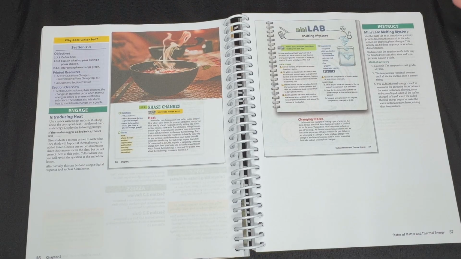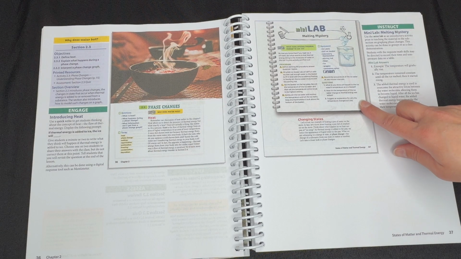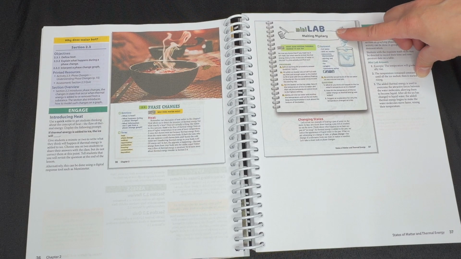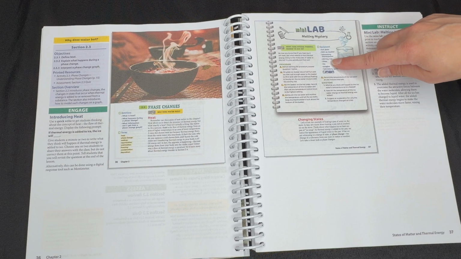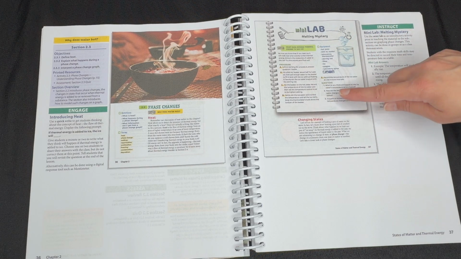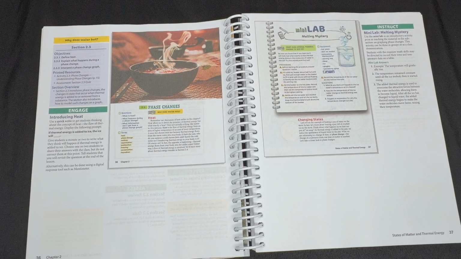As we continue through the lesson to the instruct portion, for this lesson, we have a mini lab called Melting Mystery that your student will find in their textbook. Any equipment needed is listed, as well as a procedure and questions for the lab. These mini labs do not have work text pages in the lab manual.